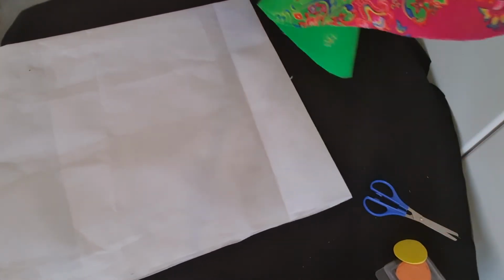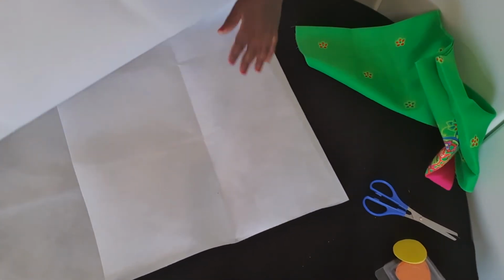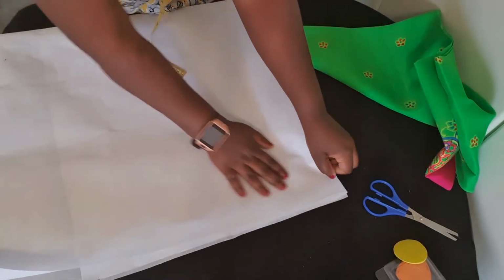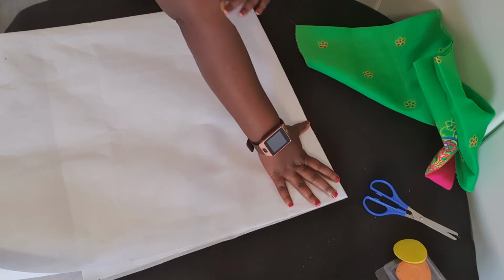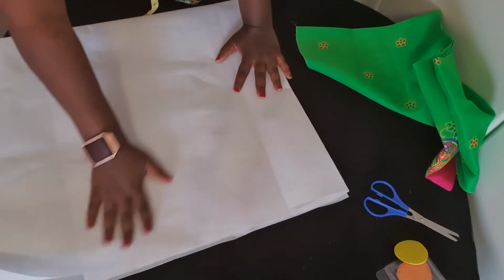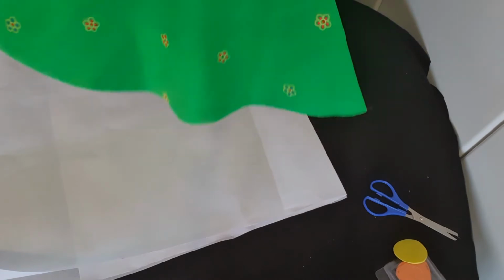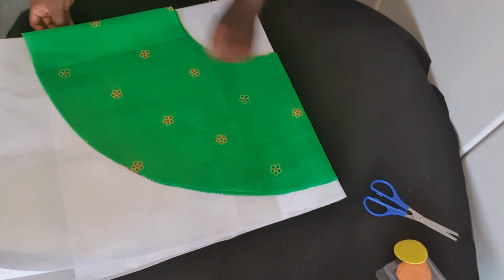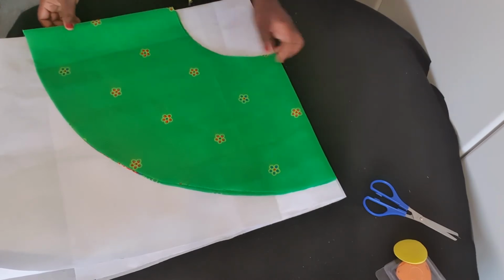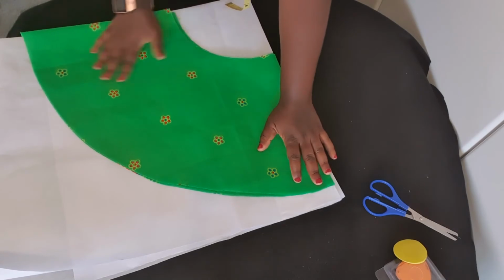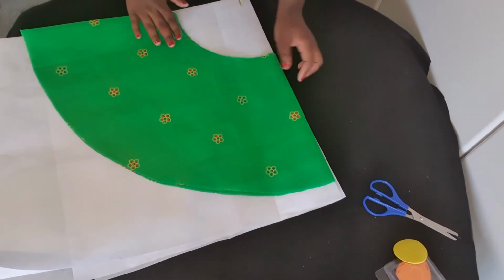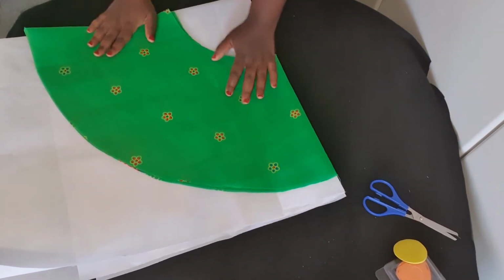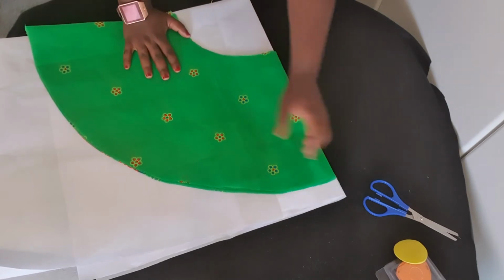So I folded it into 2, then again into 2, so it's folded into 4. Okay, just placing it to match. Sometimes people refer to this as peplum stay because it's quite stiff, and it makes your peplum have that bouncy flare, especially if you're not going to be adding the horse braid or horsehair or crinoline. So I'm just going to place it this way, and then I'm just going to cut it out.